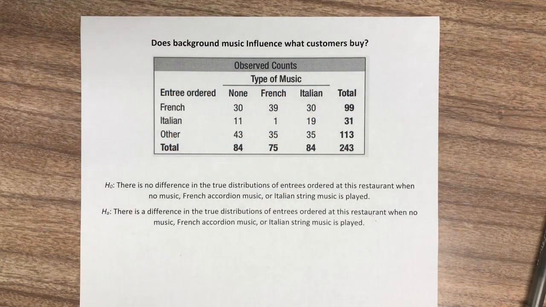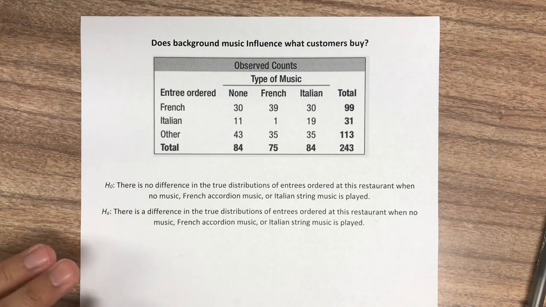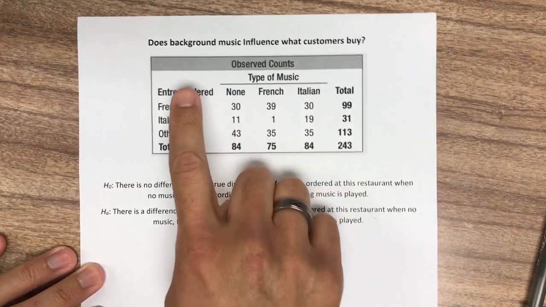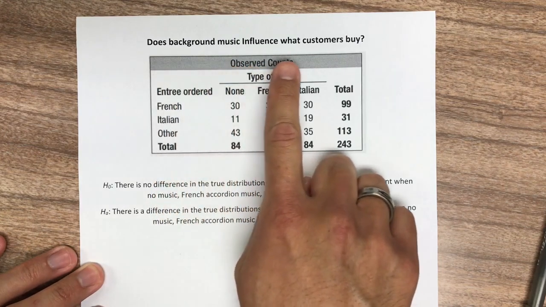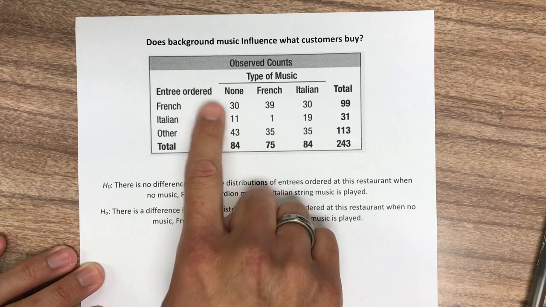Hey, what's up guys? In this video, I'm going to show you how to find the chi-square statistic from a two-way table, and I'm also going to show you how to find the p-value using a graphing calculator, a TI-84. So I have a two-way table here, and one of the questions that we can answer is, does background music influence what customers buy using this data here?